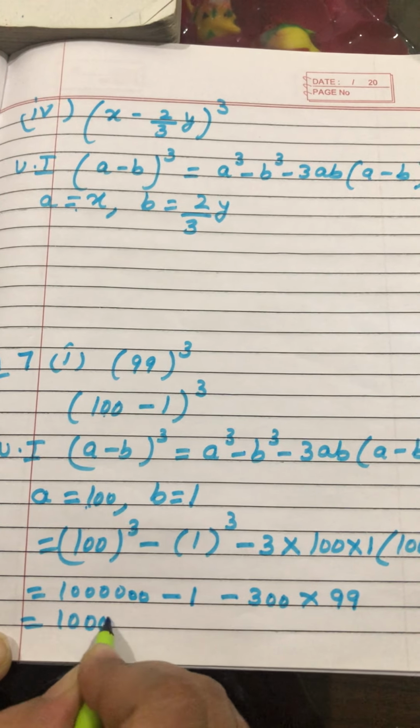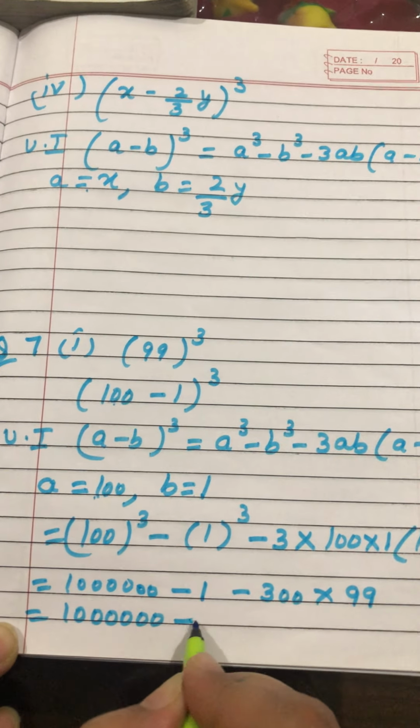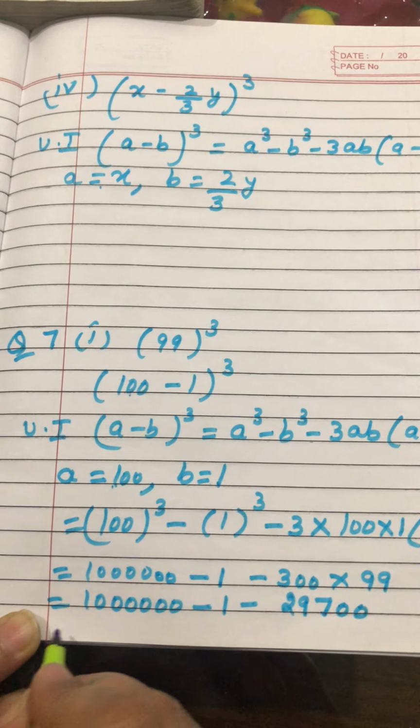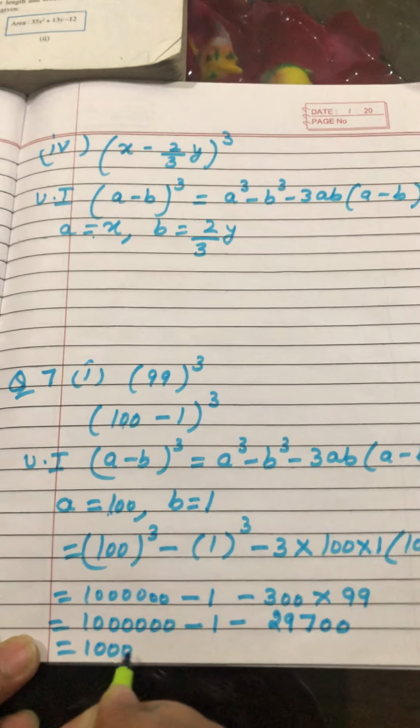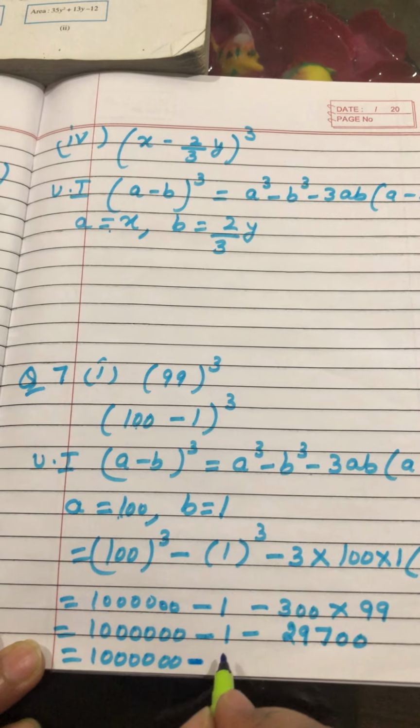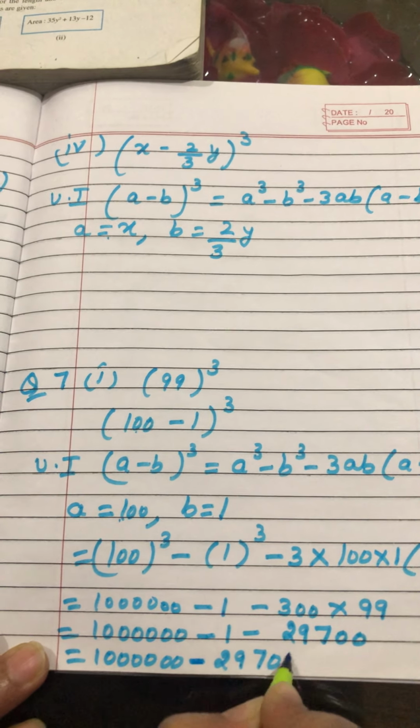So we'll get 10 lakh minus 1 minus 29700. So 10 lakh minus minus gives you plus, and the sign is of minus: minus 29701.